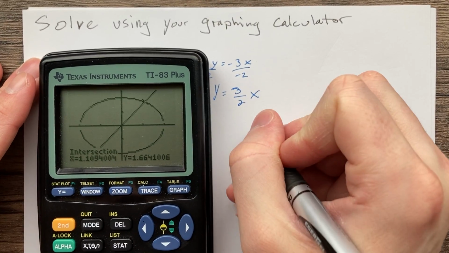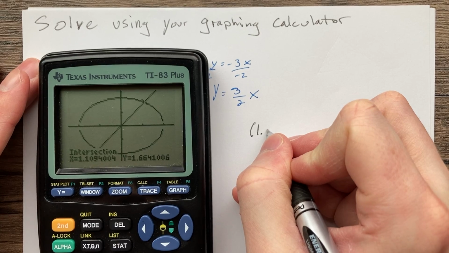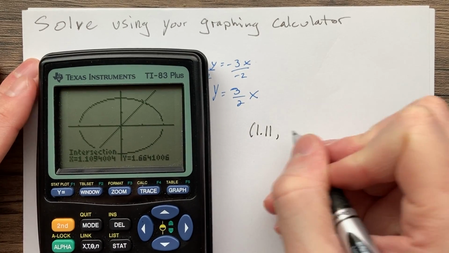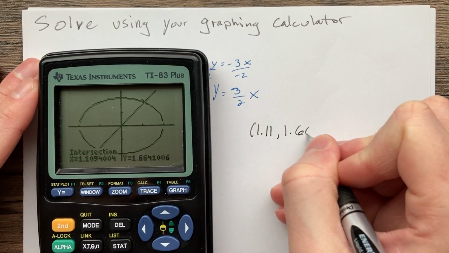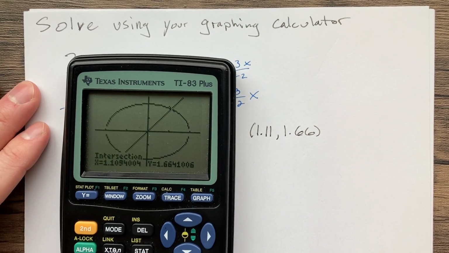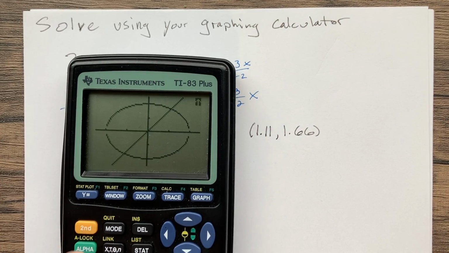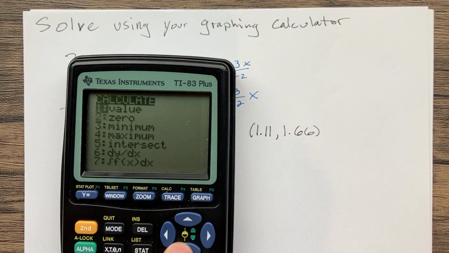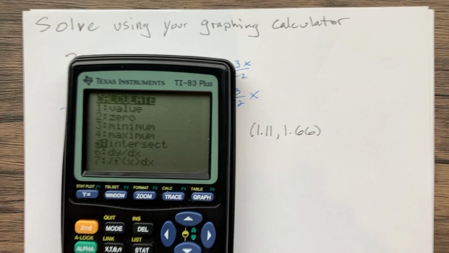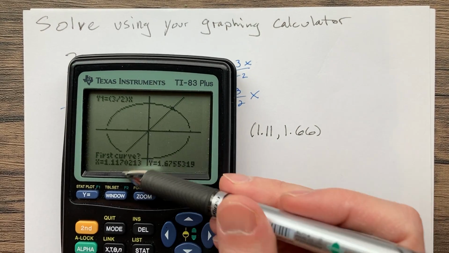Okay, so first solution is, let's go out to 2 decimals, 1.11, comma 1.66. Okay, so then I'm going to hit clear, and it just closes out that intersection menu. Now I'm going to go back to second and then trace, and just run through that whole thing one more time. Okay, hitting intersect.